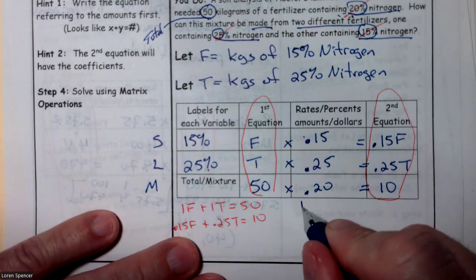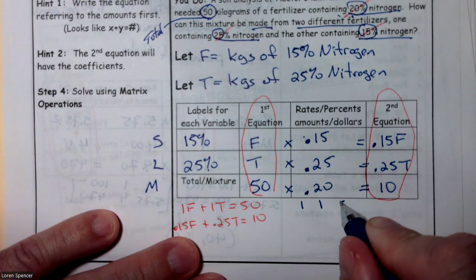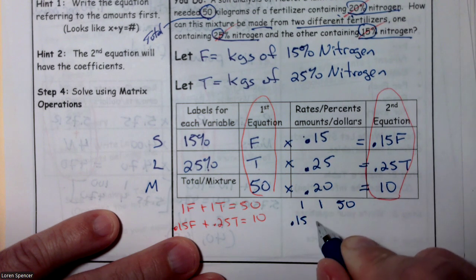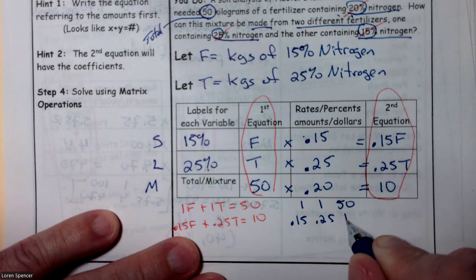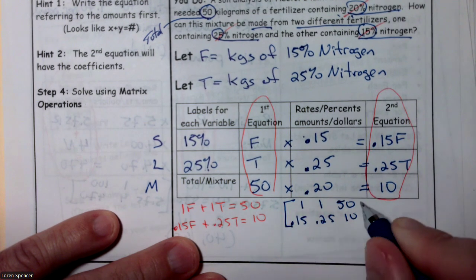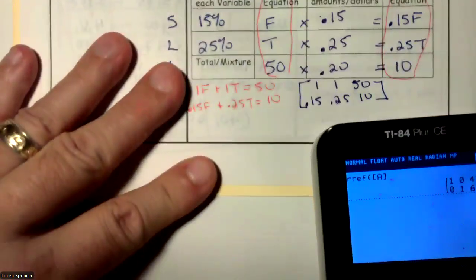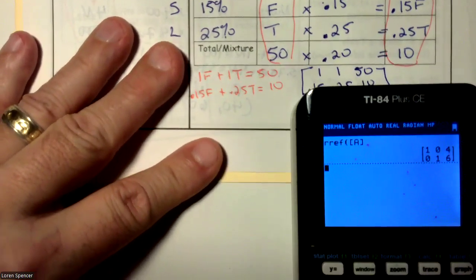So we have 1, 1, and 50, 0.15, 0.25, and 10. That's what's going in our matrix. Let's go ahead and set up our matrix in the calculator.